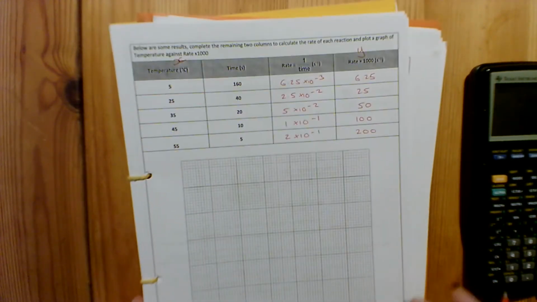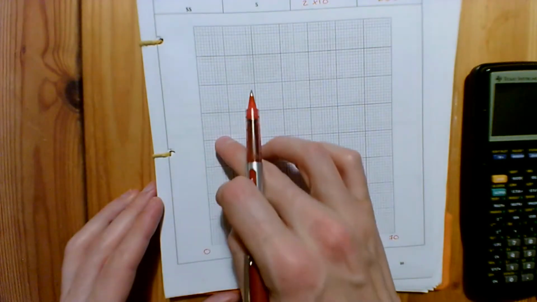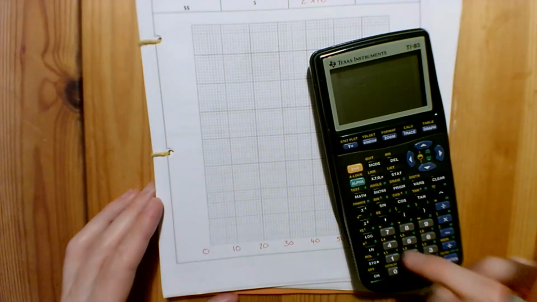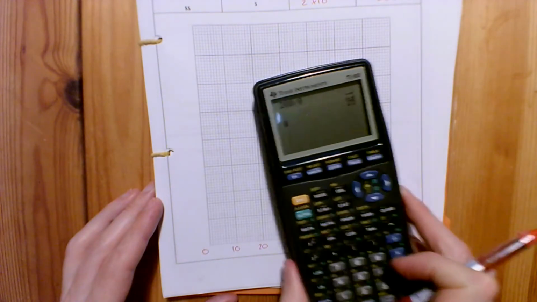And my y-axis needs to go as high as 200, and I've got 1, 2, 3, 4, 5, 6, 7, 8 large squares to do that. So 200 over 8, that's a nice round number. I'm going to go up in 25s.